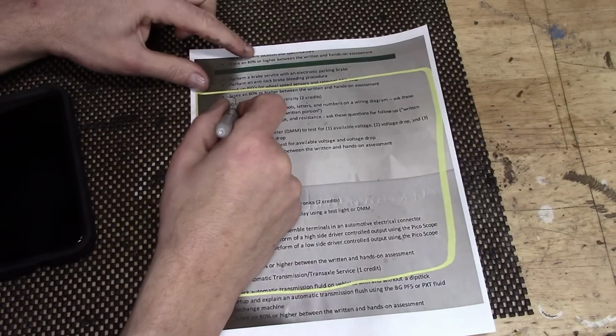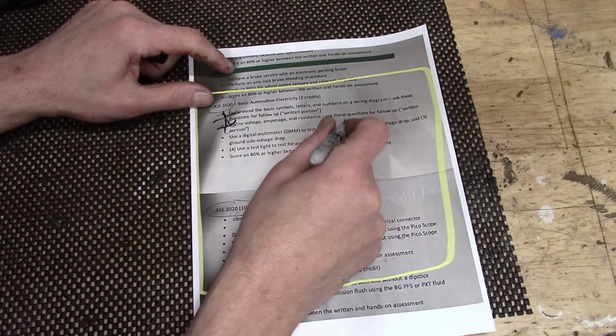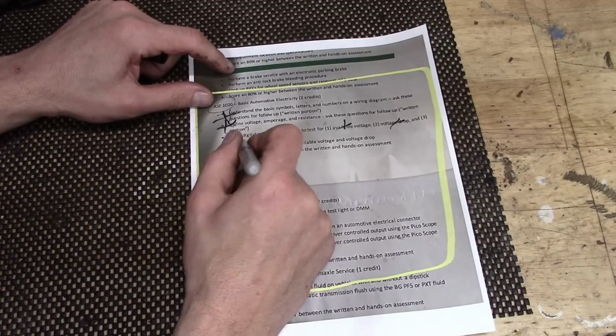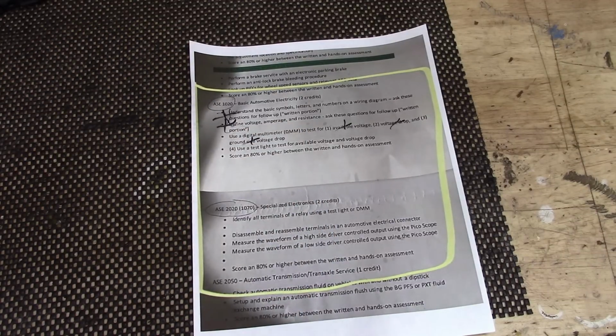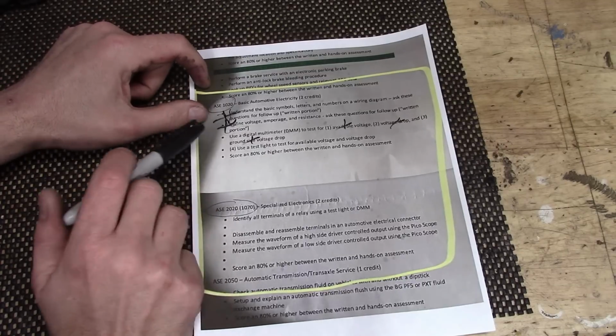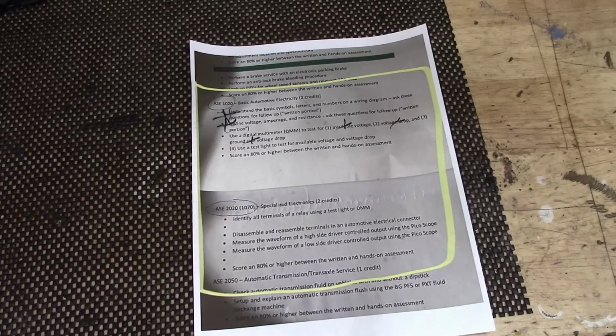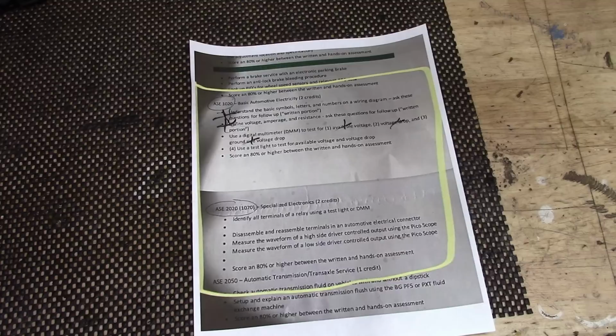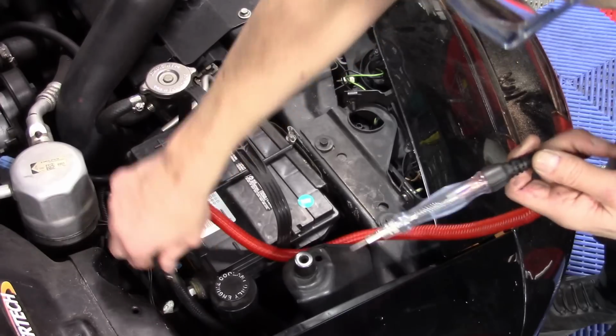All right, let's see how our progress is here. We used a DMM to test available voltage, voltage drop, and ground side voltage drop. We also tested power side voltage drop and found voltage drop on a power side. How about that? Okay. Use a test light to test for available voltage and voltage drop. This will actually be a pretty good lesson because you're going to see that this is not going to work out quite as well for doing the voltage drop assessment, but it is a good way of identifying circuits and being able to determine that we have voltage. So let's grab a test light.